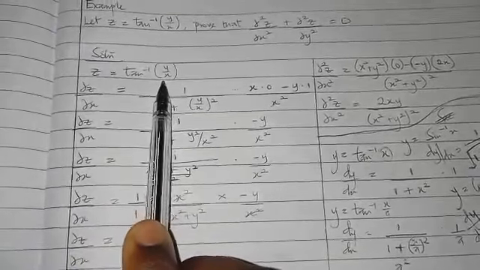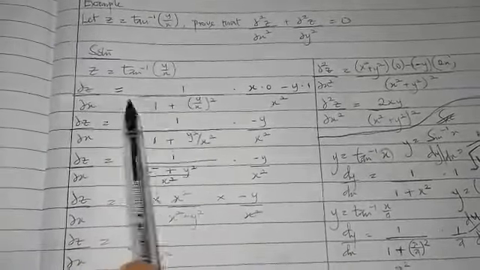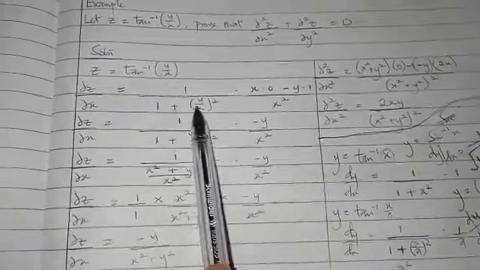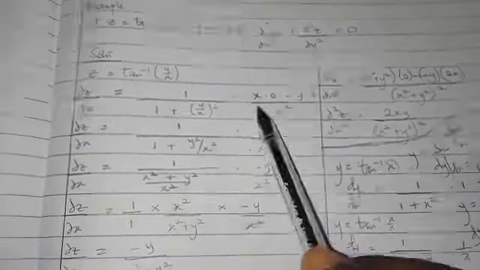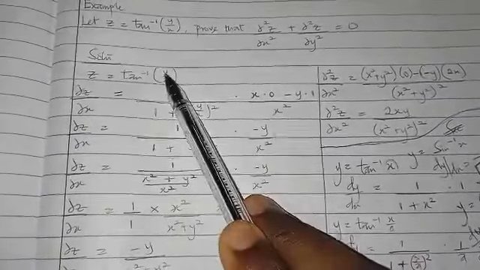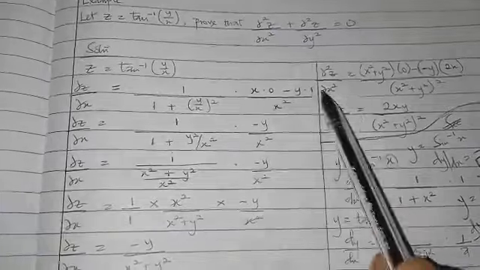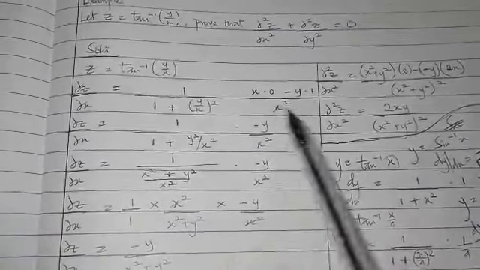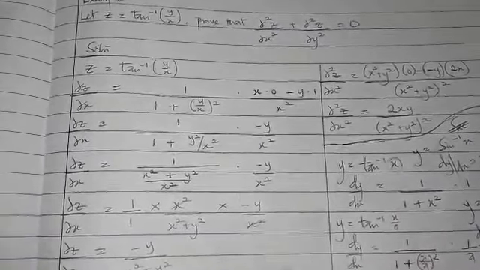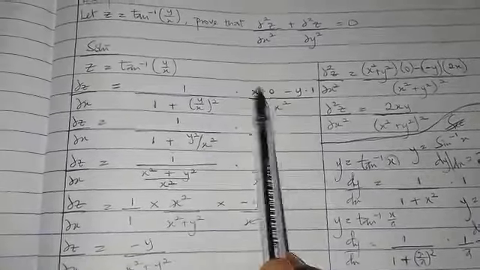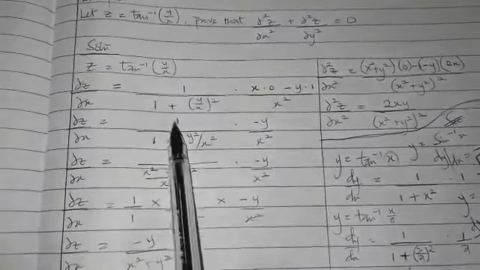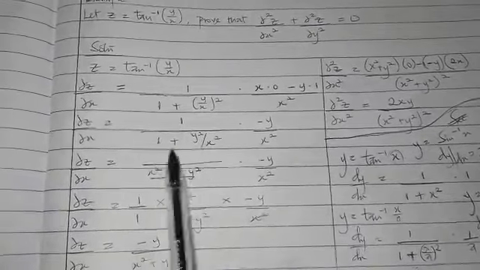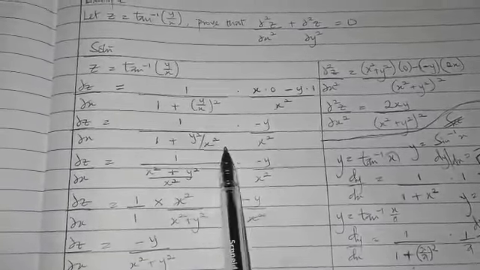The derivative of tan inverse of y over x is 1 over 1 plus this square, times the derivative of y over x with respect to x. X is at the bottom, so we use the quotient rule. So you have v du/dx, which is 0, minus u dv/dx, which is 1, all over v square, which is x square. So this is 0, this is minus y over x square. This is 1 over 1 plus y square over x square.